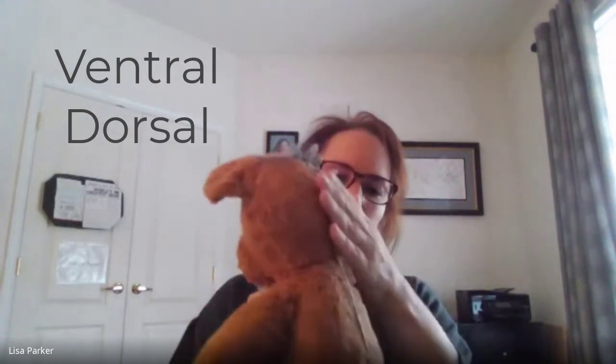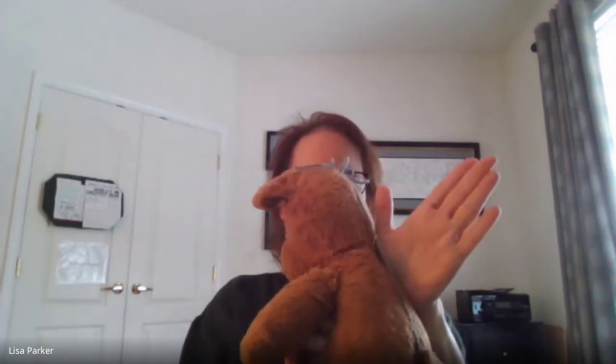Okay, ventral and dorsal. These are a little trickier because they're not quite as common, but ventral and dorsal are similar to anterior and posterior. So ventral means the same thing as anterior. Your ventral side is your anterior side. Your dorsal side is the same thing as your posterior or back side. Think of the dorsal fin on a shark. That's the back of the shark that sticks up. That's the dorsal fin. And then the ventral side is the belly side.